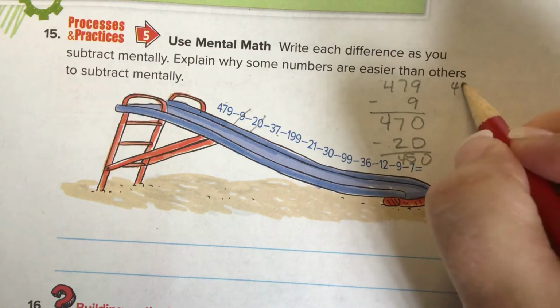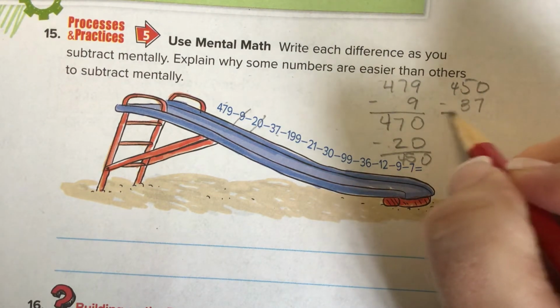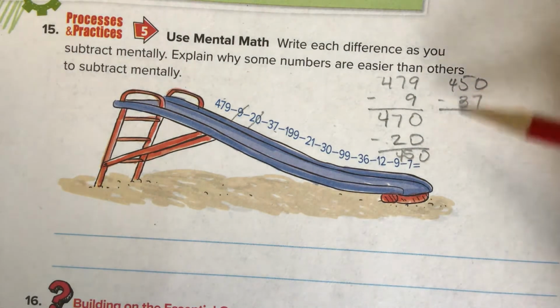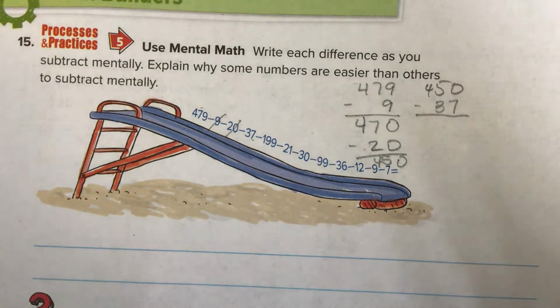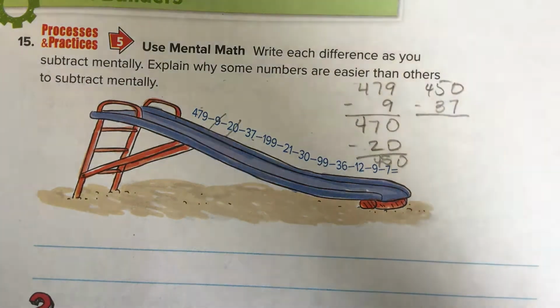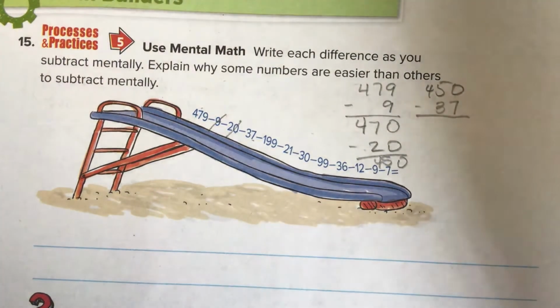So now I'm going to rewrite that one over here so I have room to see it. Minus the 37. Here's what was giving me such a hard one before, because when I look at this, part of what is making it hard is that I'm trying to subtract and I'm trying to borrow or regroup from the next number, and that's hard for my brain to do just in my head.